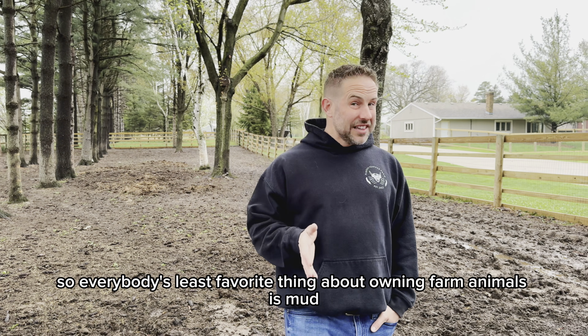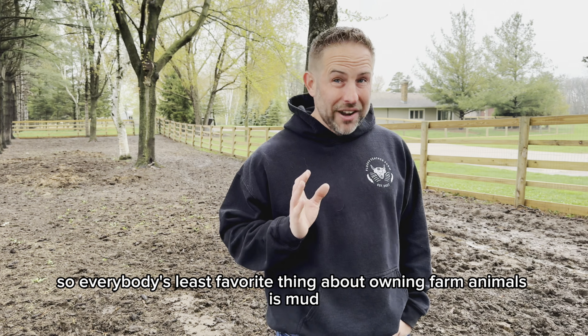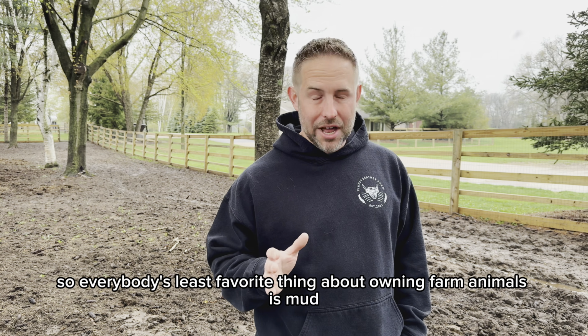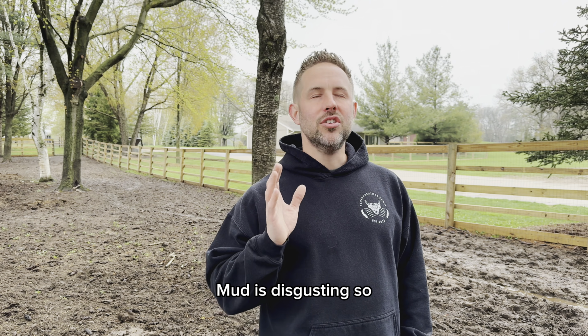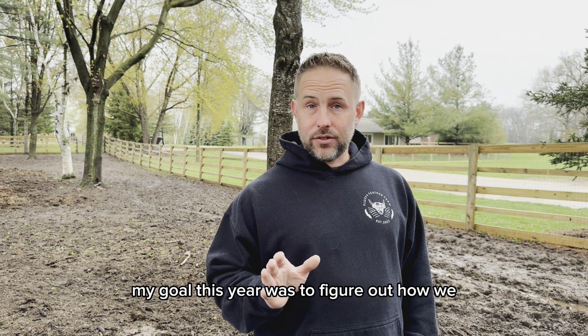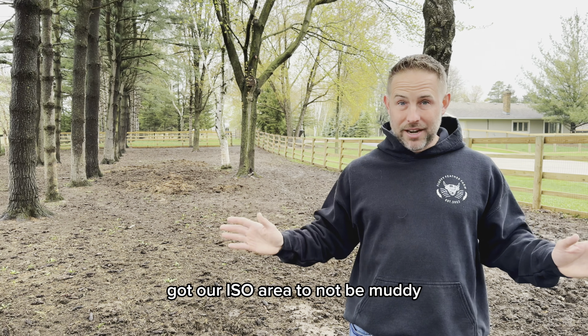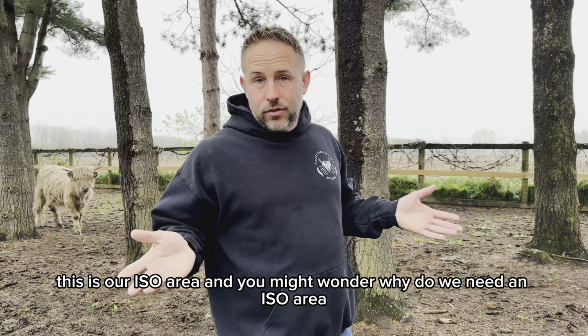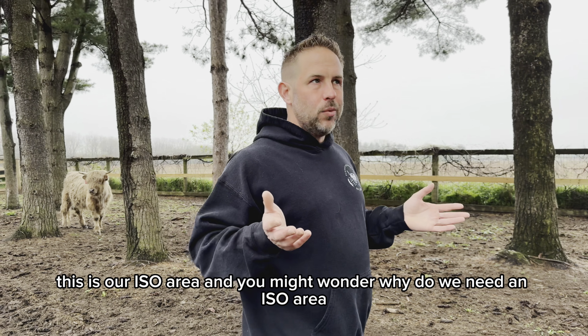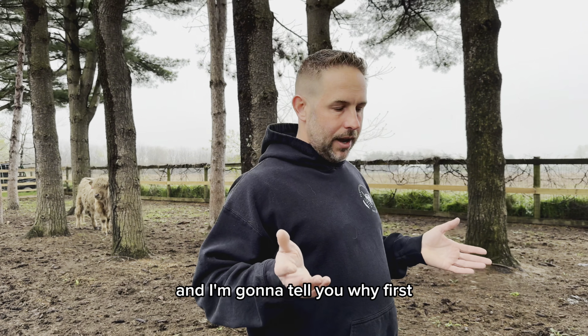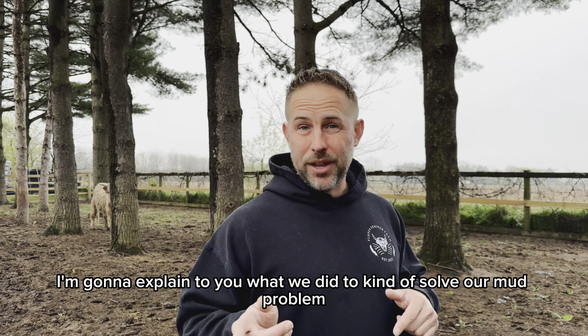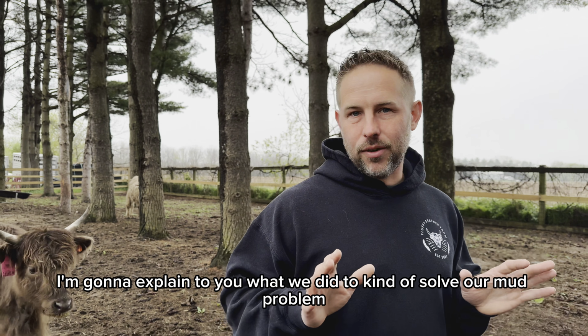So everybody's least favorite thing about owning farm animals is mud. Mud is disgusting. So my goal this year was to figure out how we got our ISO area to not be muddy. Like I said, this is our ISO area, and you might wonder, why do we need an ISO area? And I'm going to tell you why first, and then I'm going to explain to you what we did to kind of solve our mud problem.